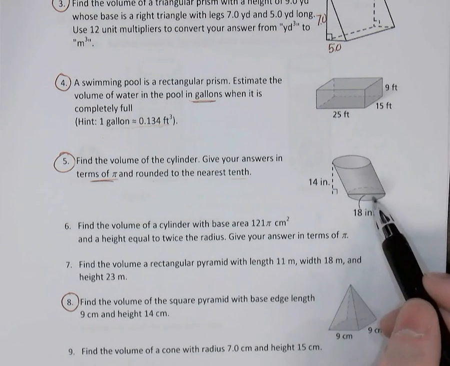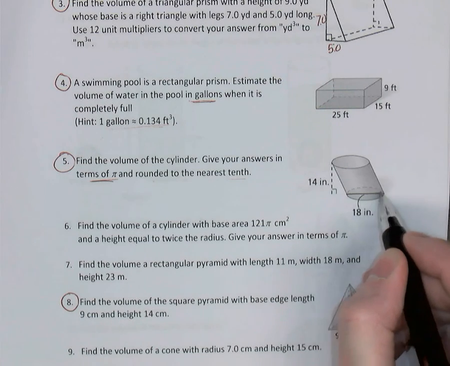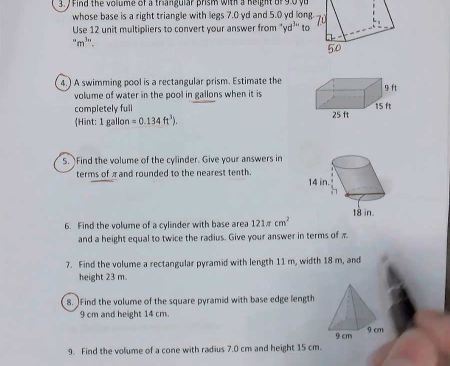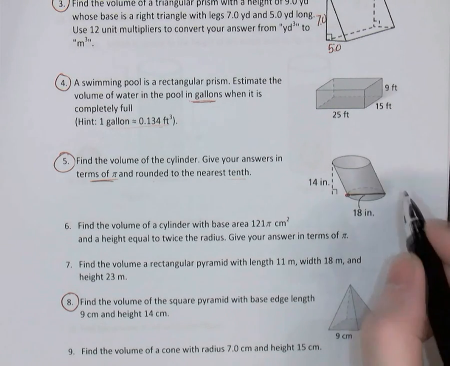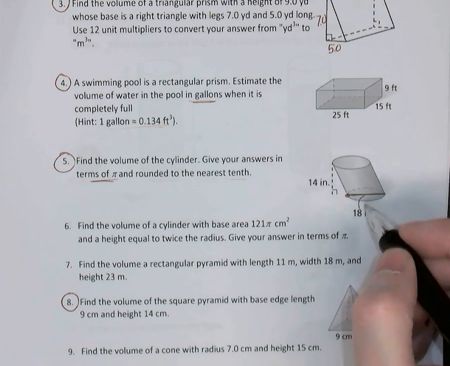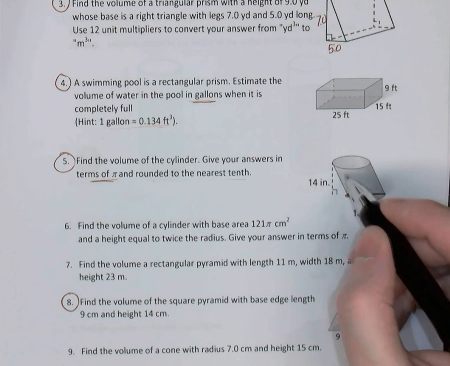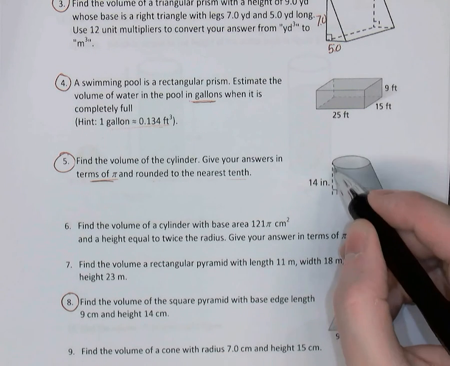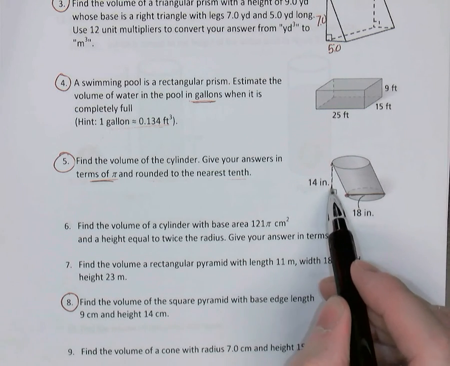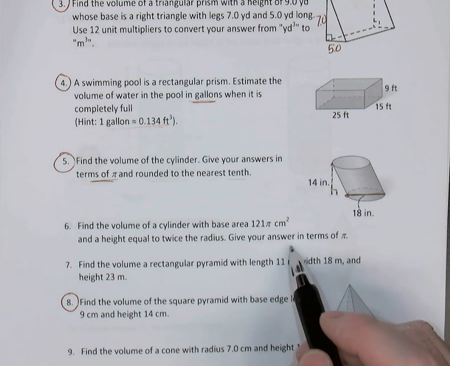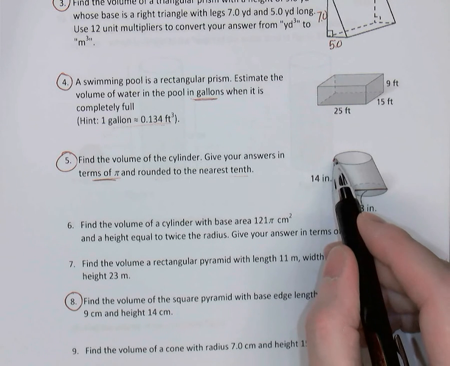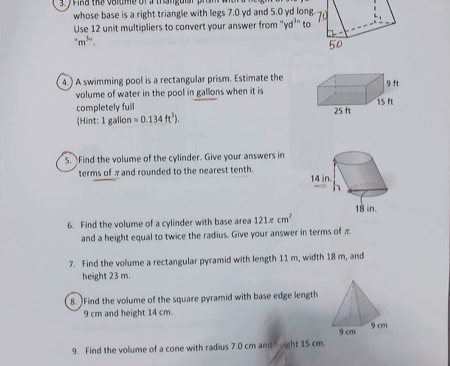So in this weird-looking cylinder, we notice that the bottom is showing us the diameter. 18 inches is the distance from one end to the other end of that circular base. It's the diameter, which means we're going to need this. The radius will be half of that. The height, when you have a slanted cylinder like this, is simply the distance, as it shows us here, from the top straight down to the base. And I know it's straight down because this little symbol here means a 90-degree angle. That's the important thing. So the distance, the vertical height, straight down, 90-degree angle to the base, is 14 inches.